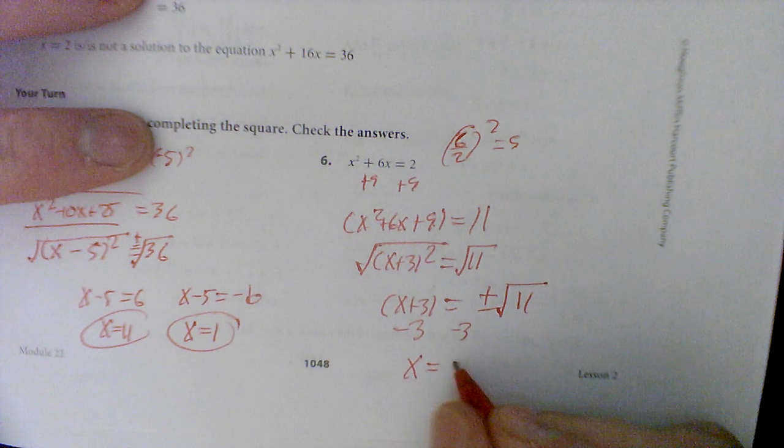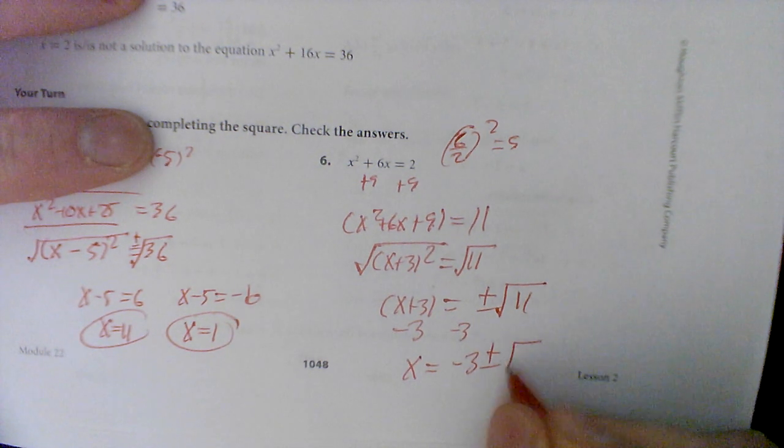You can leave it just like this: negative 3 plus or minus rad 11. I'm going to stop here because we're going to get into something a little bit different next. And I'll talk to you guys soon.